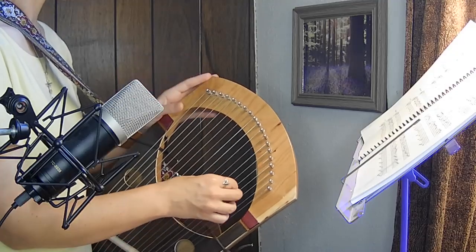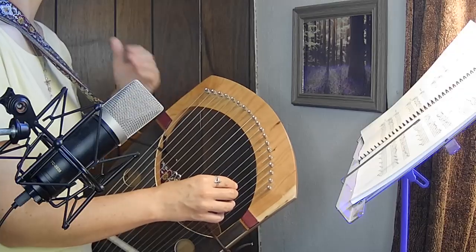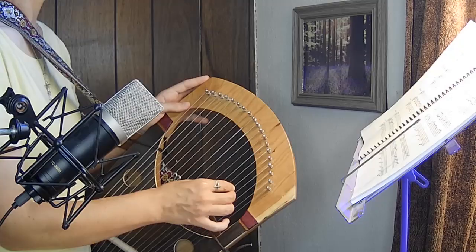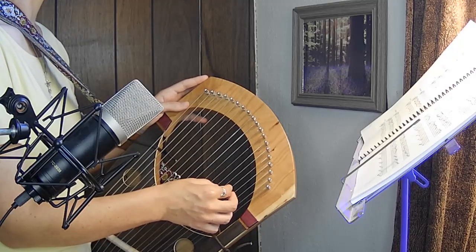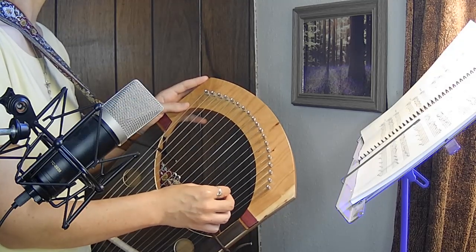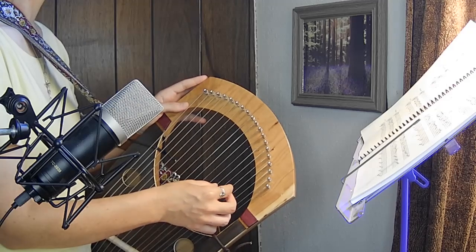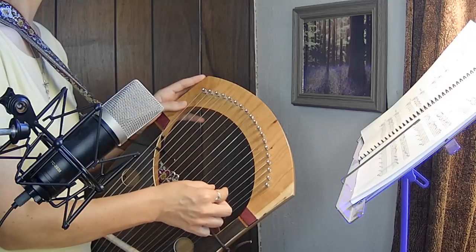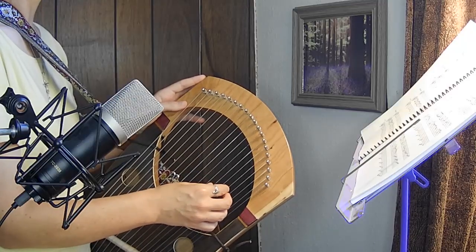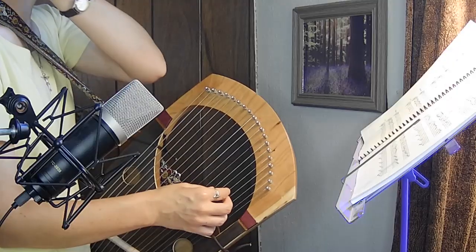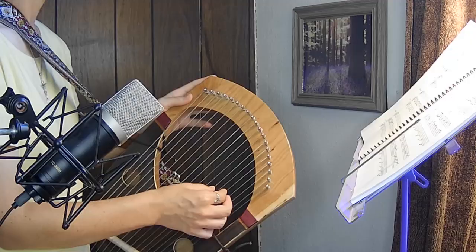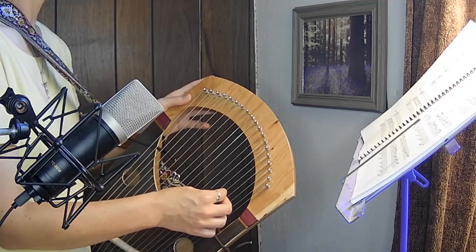So looking at what the notes actually are, we're going to move back to our A position. So we'll have A with the 4, G, F, D, F, G, then we finish off this measure by going to F, then E, and D.